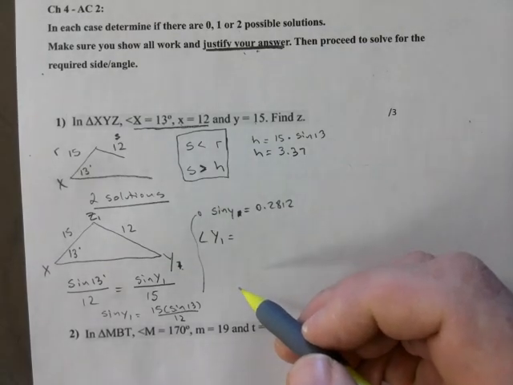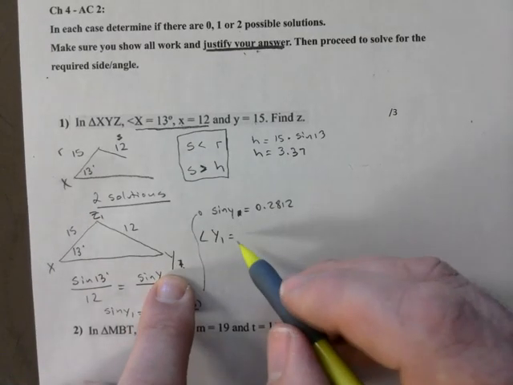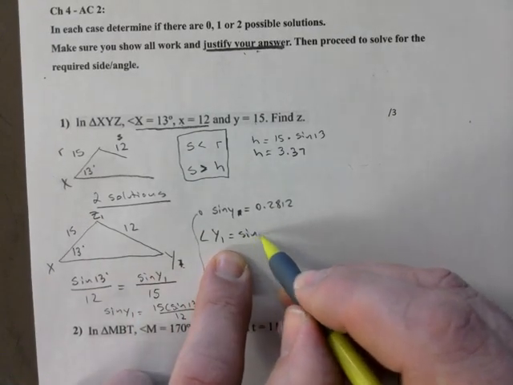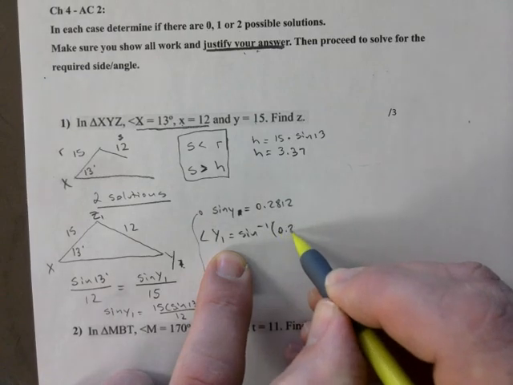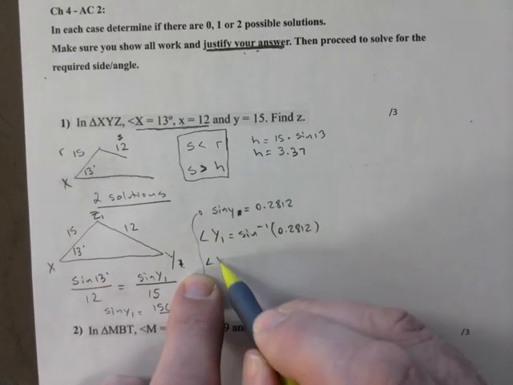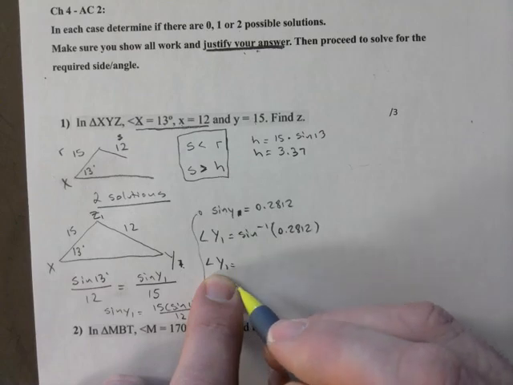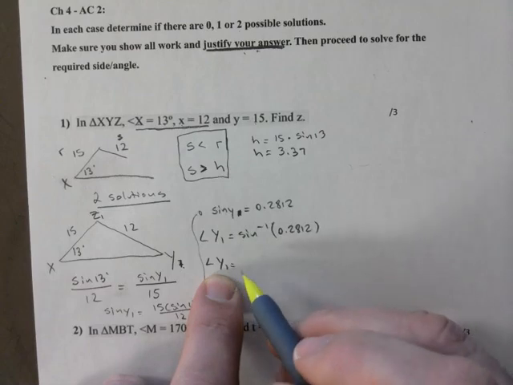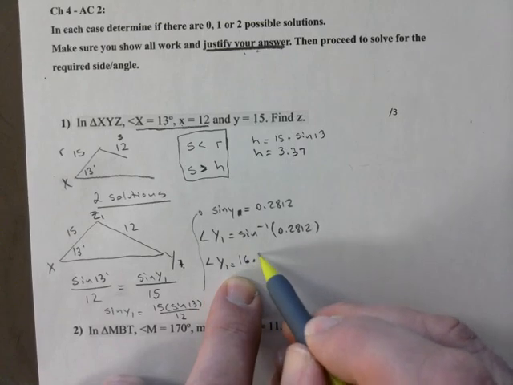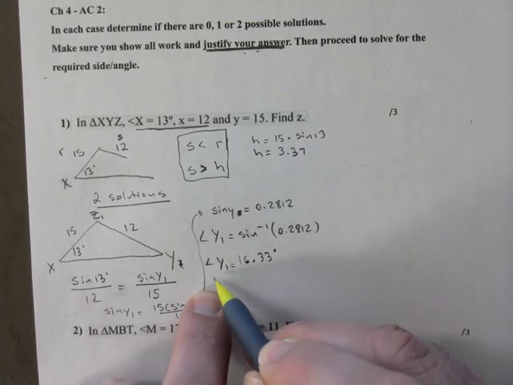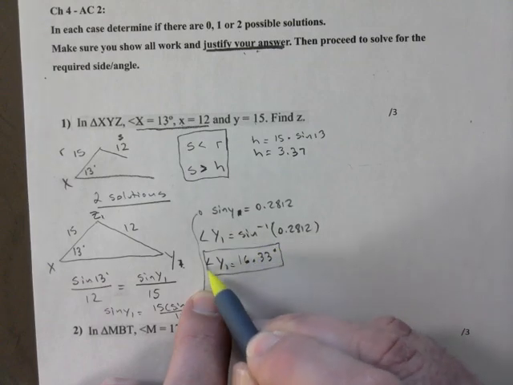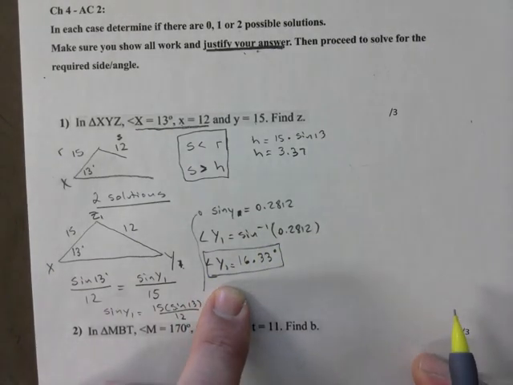Just make a distinction between the angles. Angle Y1 is going to be sine inverse of this, and Y1 is 16.33 degrees. So that is important. I will be looking for that.